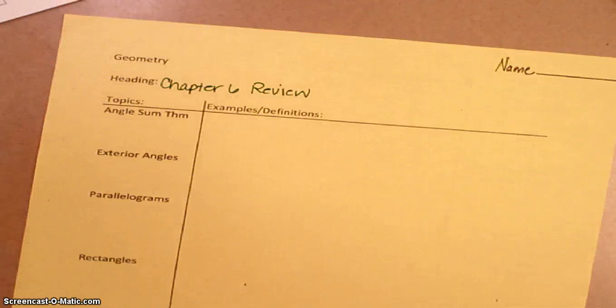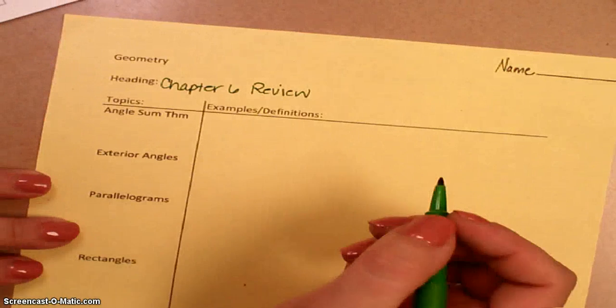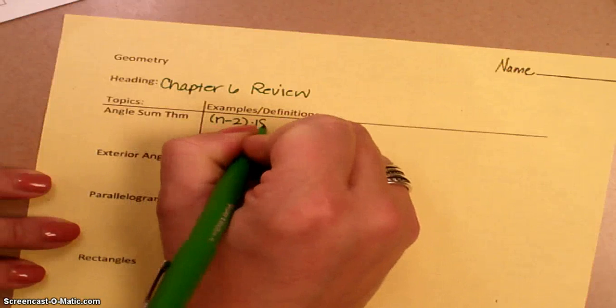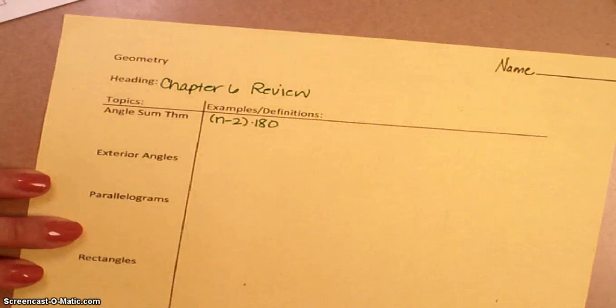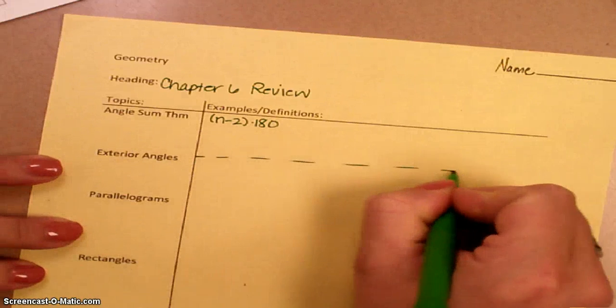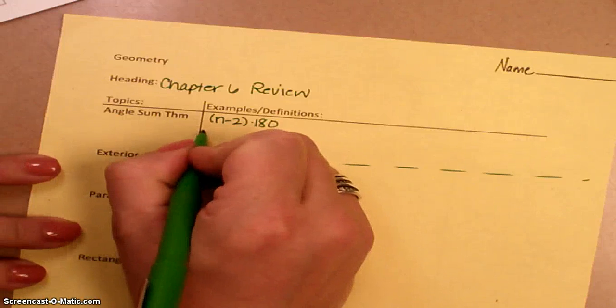So the very first topic is the angle sum theorem, and that was this thing, the n minus 2 times 180. So I'm going to do one example of this, and here it is.